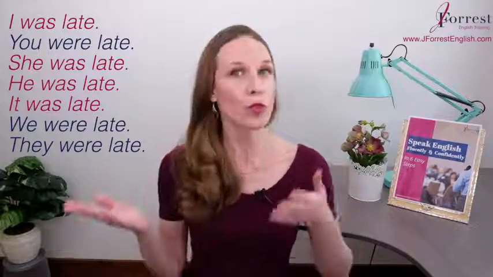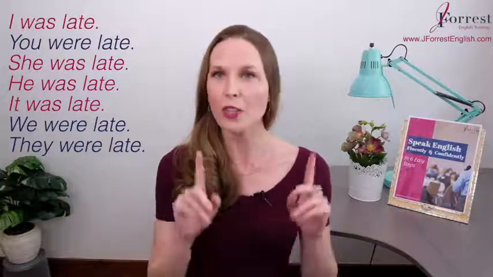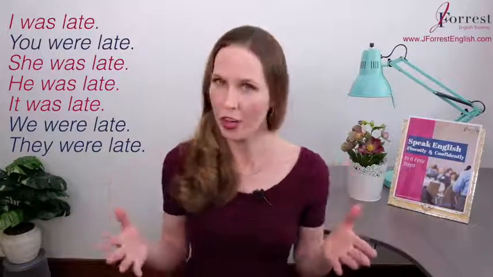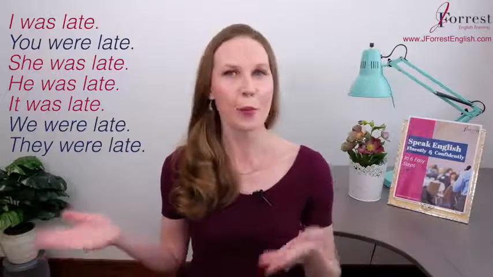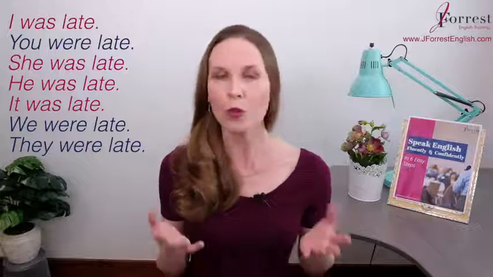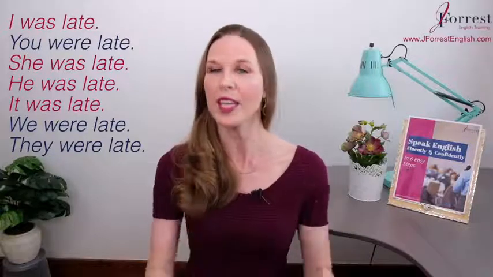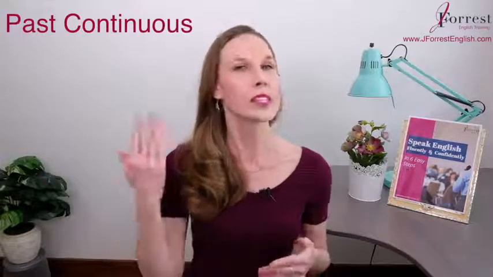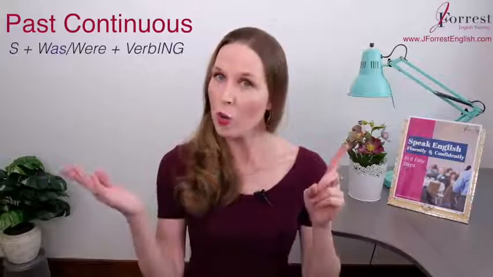Now, the same rule applies when we use the verb to be in the past in different grammatical structures. So this example was using the past simple. Now, we also use the verb to be in the past with the past continuous. The past continuous is formed with subject, was or were. Your choice depends on your subject, right? And then your verb in ing form.